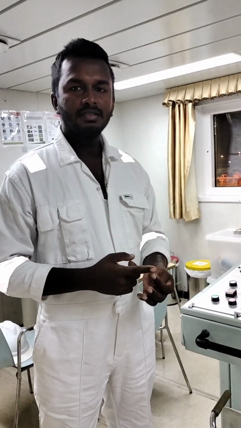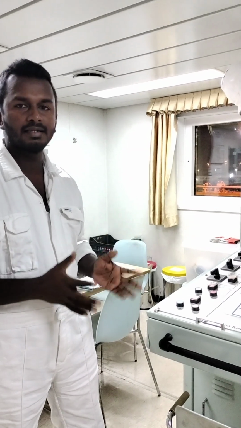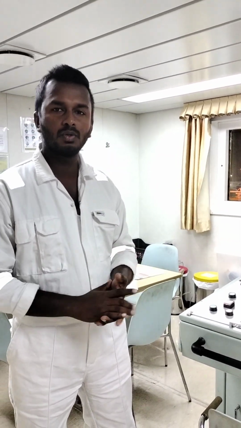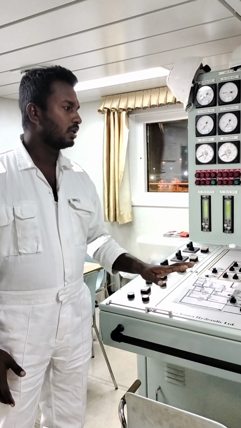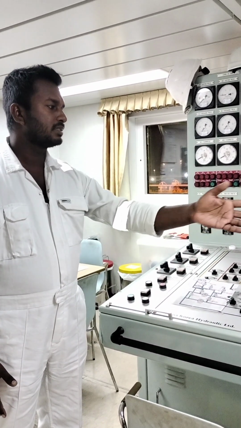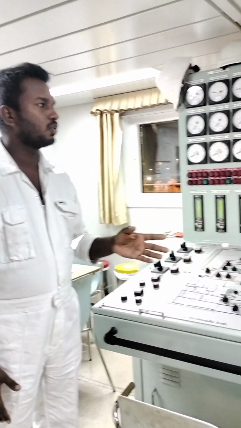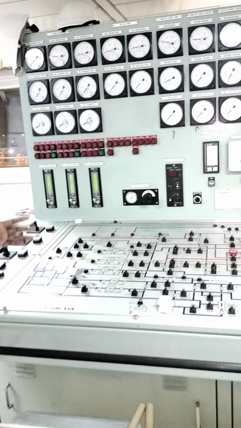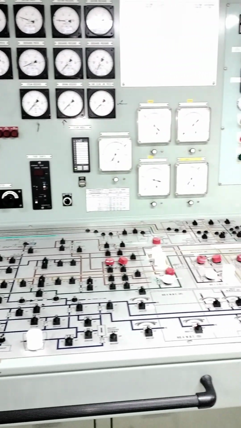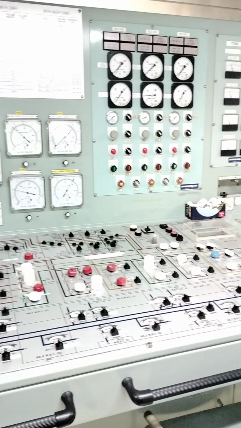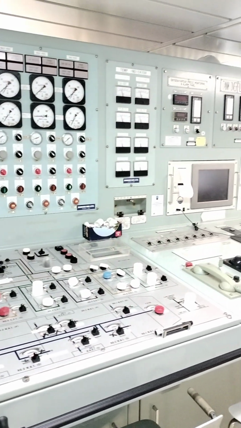So, the first thing is CCR means cargo control room. Cargo control room means that in tankers, containers, bulkers, we have a cargo control room. But most probably in the tankers, the main important place is the cargo control room because we are controlling the cargo from the CCR. From the beginning you can see so many switches and so many panels. It looks complicated, but I will explain briefly what is in this panel and how we operate these panels, everything in the CCR.